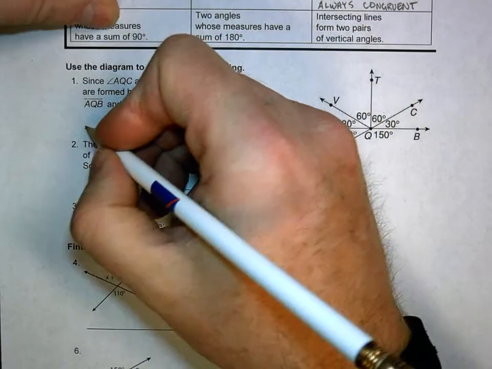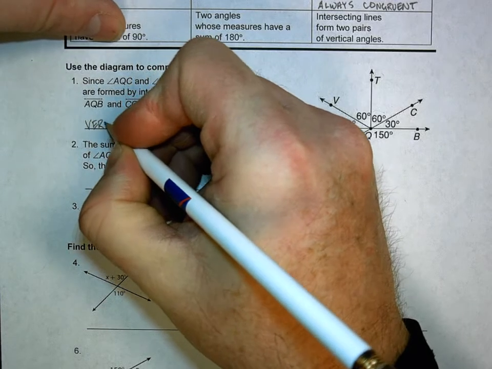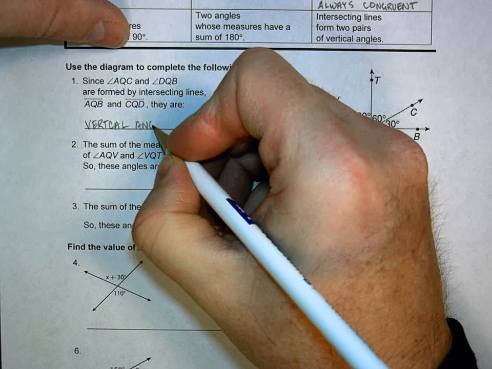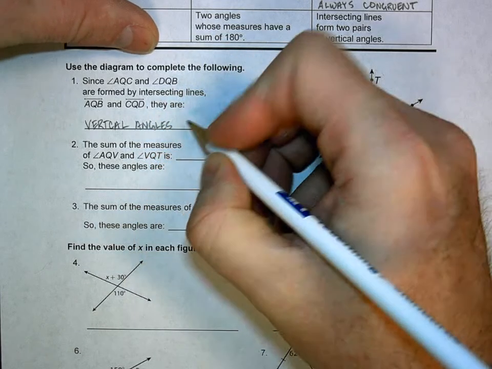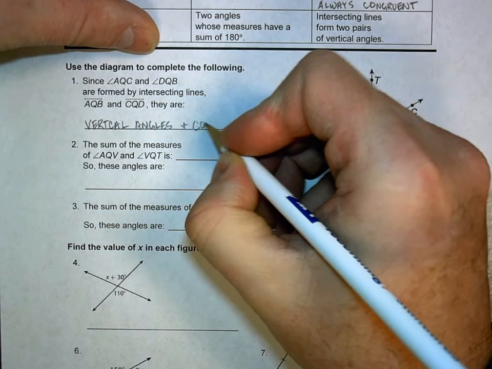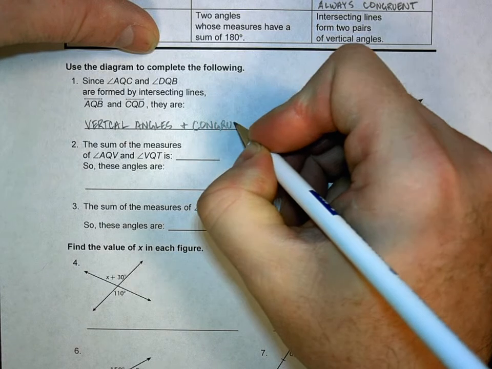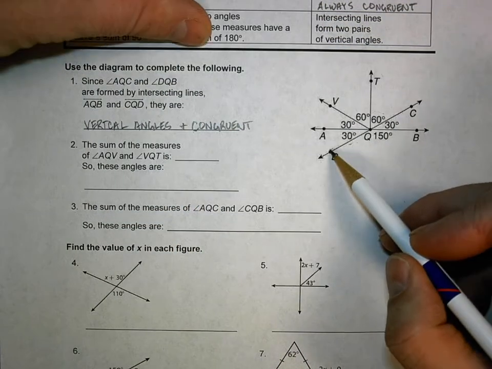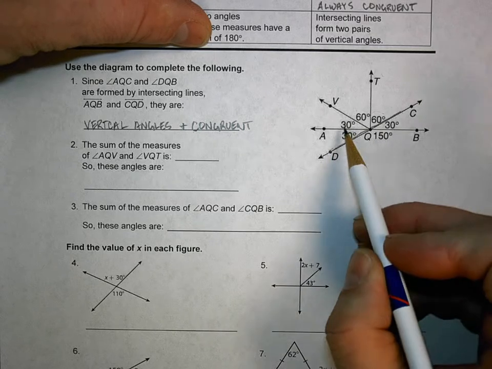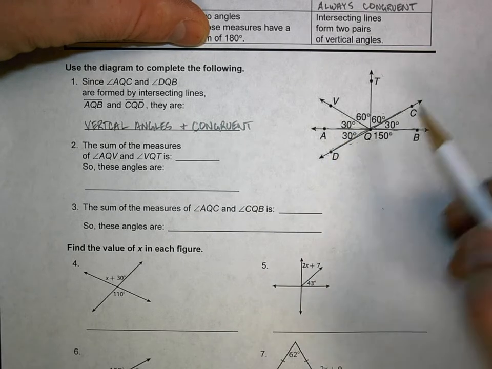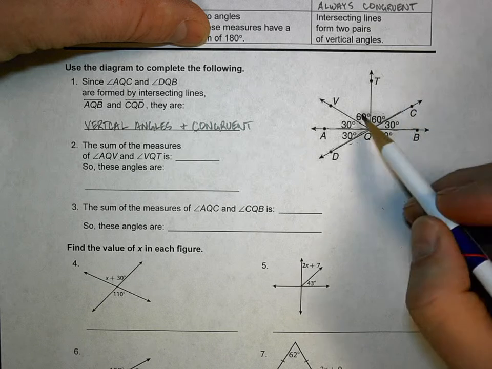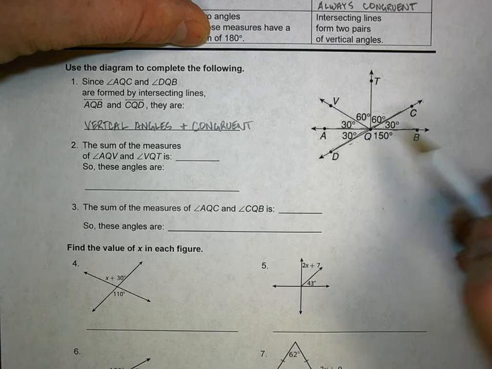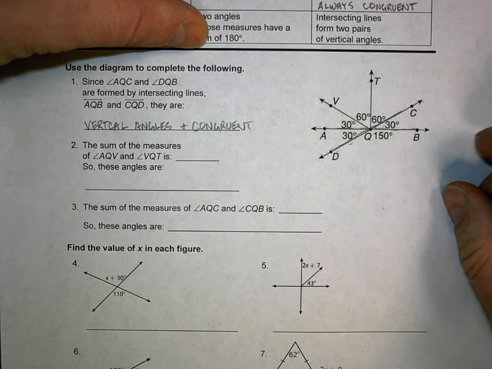So not only are they vertical angles, but since we know all vertical angles are congruent, they are congruent because they're crossed. And to make it easier, just draw the lines. And you can see that this angle up here, AQC, and the BQD or DQB, you can look at it any way you want, they're definitely vertical.